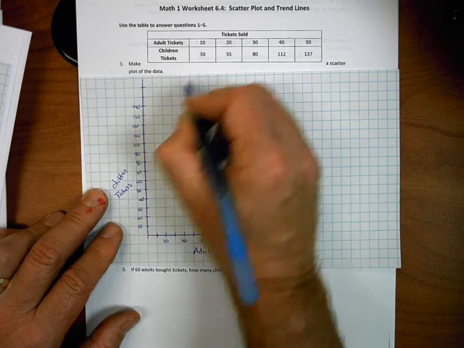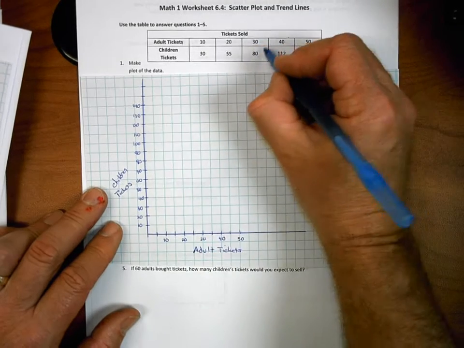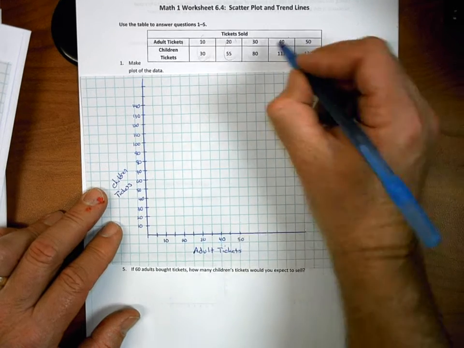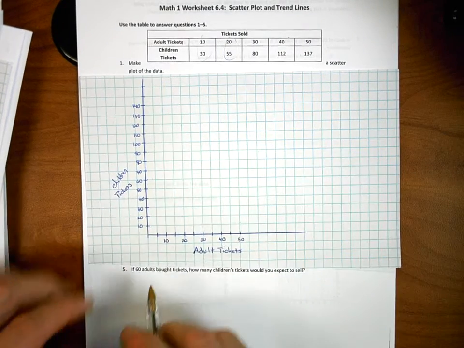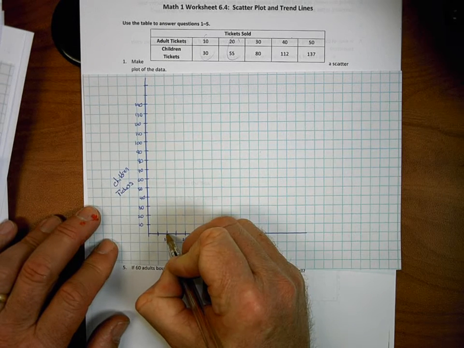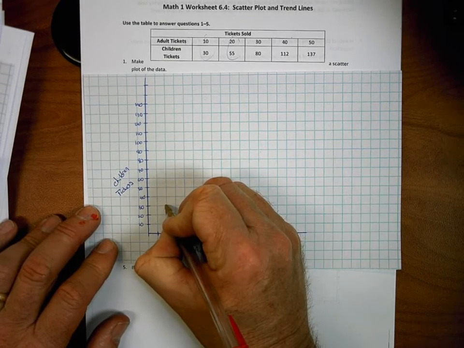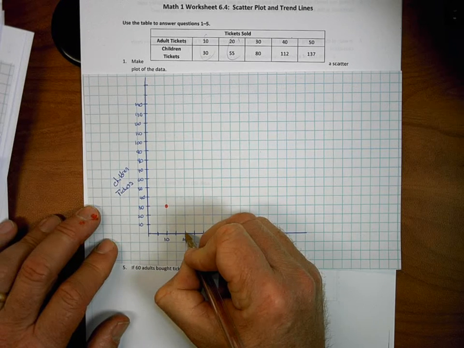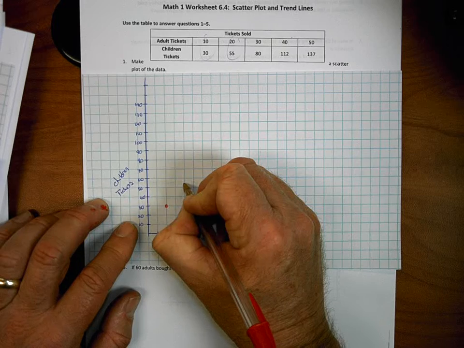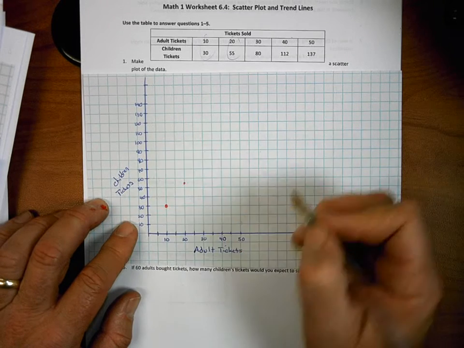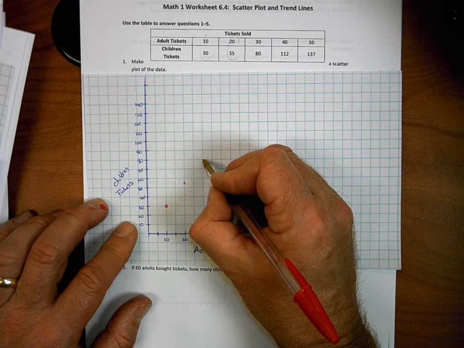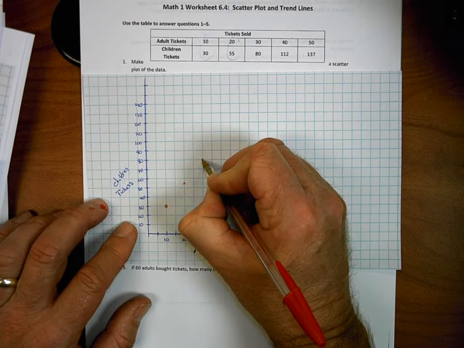Now what we do is we treat each one of these pairs of numbers, like 10 and 30, 20 and 55, and so on, as an ordered pair, and we plot them on our graph. So I'm going to have 10 adult tickets, 30 children's tickets. Put a point. When there's 20 adult tickets, there were 55 children's tickets. I'm going to estimate where 55 is, halfway between 50 and 60. When there were 30 adult tickets sold, there were 80 children's tickets sold, so I can get that exactly right there.